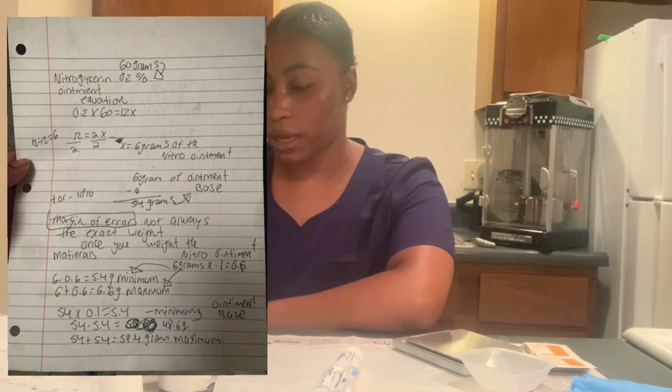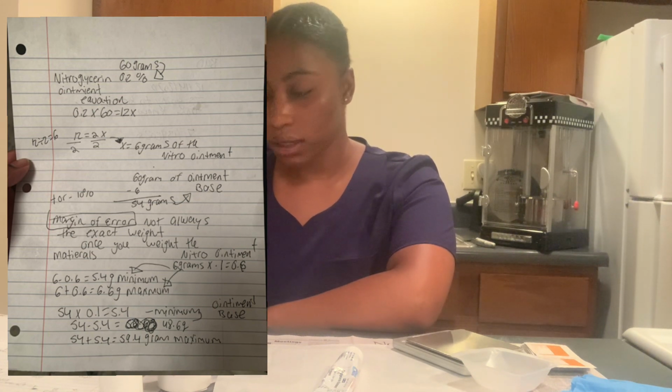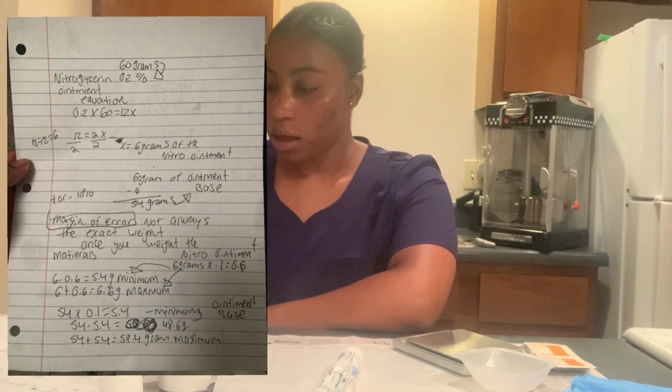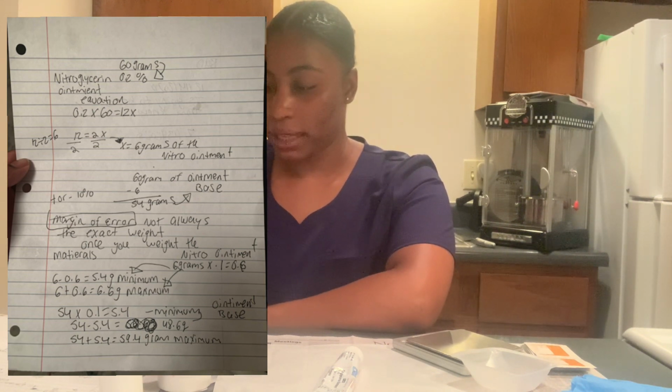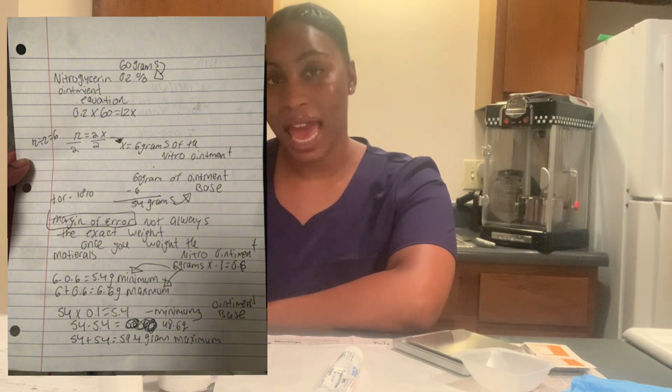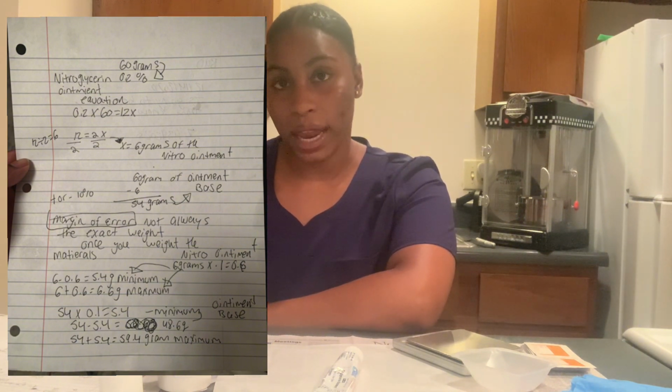The next step is 54 plus 5.4, which equals 59.4 grams, and that is the maximum weight allowed. So for the ointment base, we got the minimum and the maximum allowable weight.